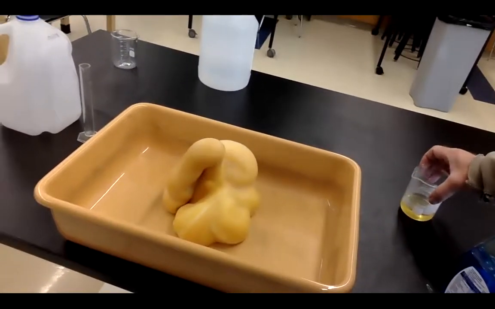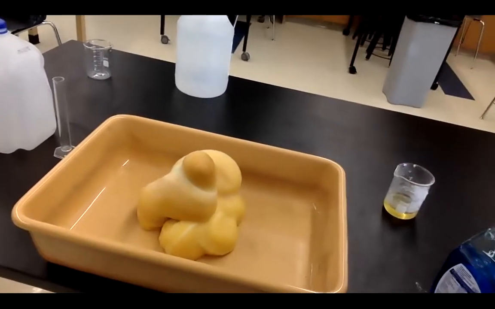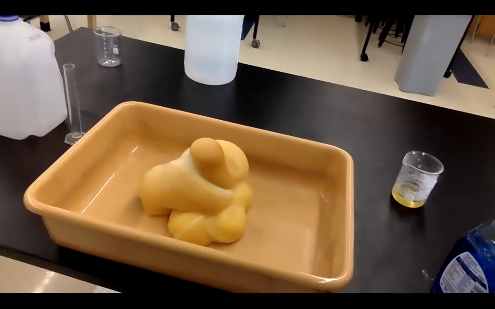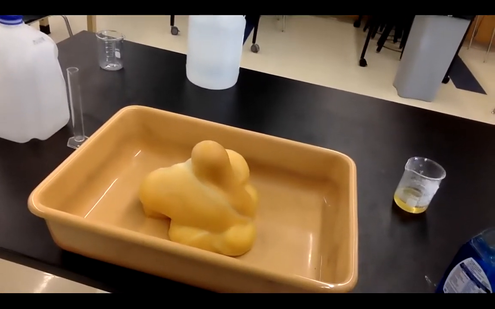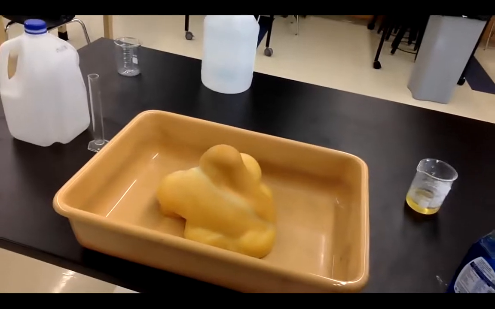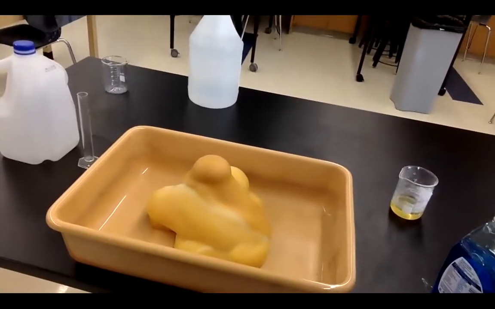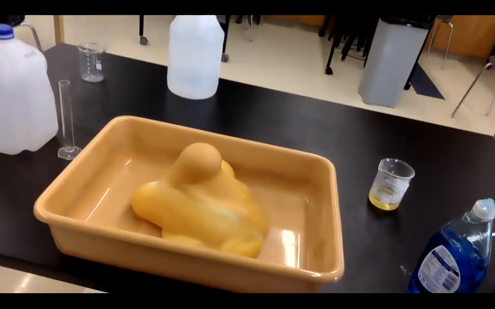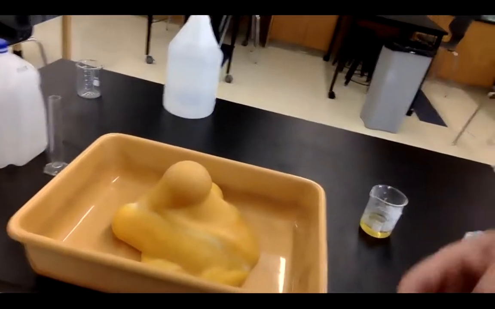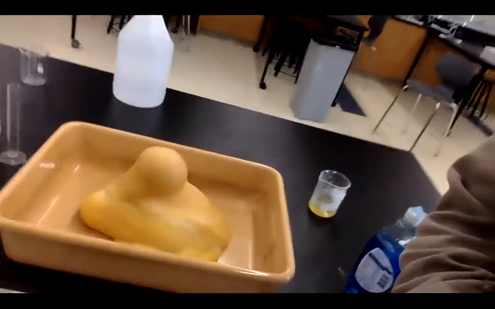So again, it's all about the energy involved, as we learned about how a catalyst works. The energy involved is going to be cut down when a catalyst gets added. And so we get this nice little bubbling mass going. Well, we'll let that drain out in the background here.